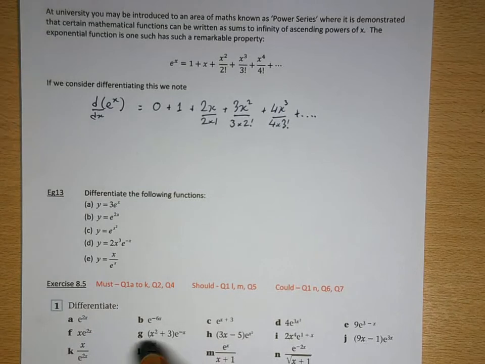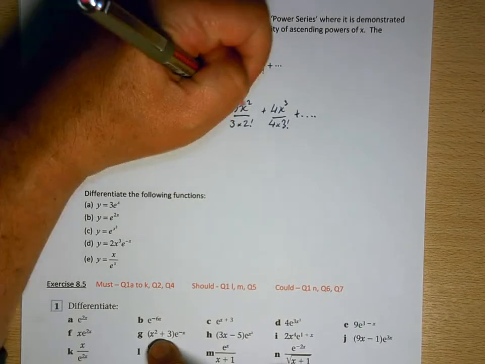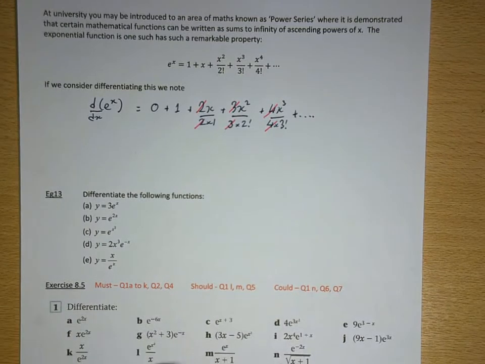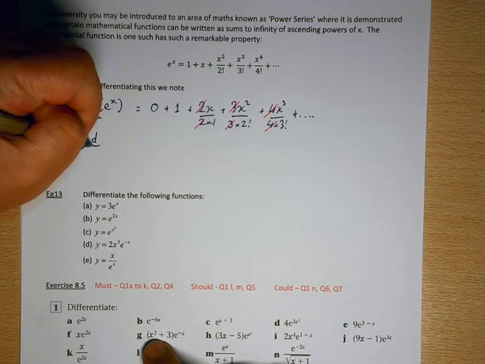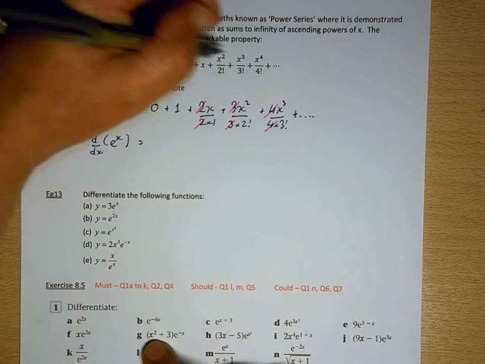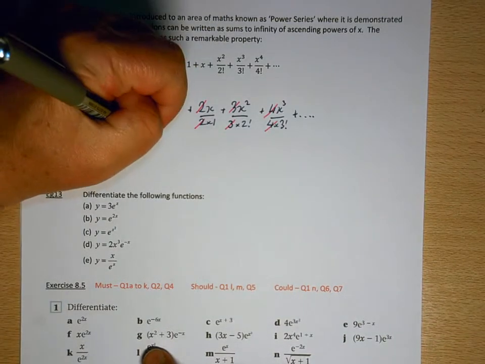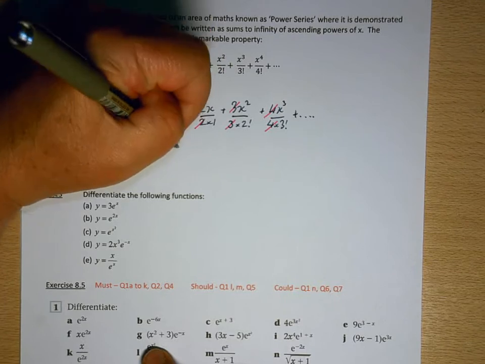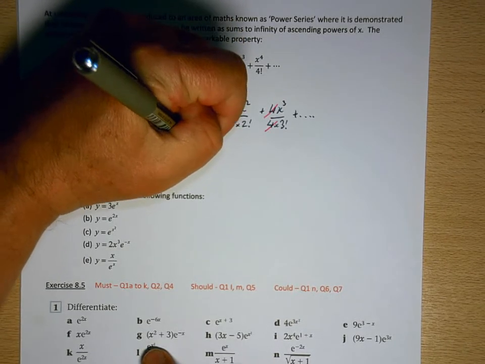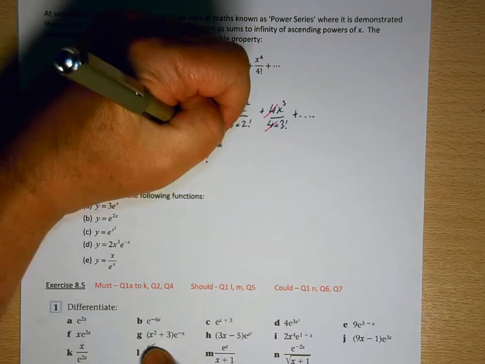So when we tidy that up, do our cancelling, the 3's cancel, the 4's cancel, what we end up with is that when we differentiate e to the x and we differentiate its power series, we get 1 plus x plus x squared over 2 factorial.